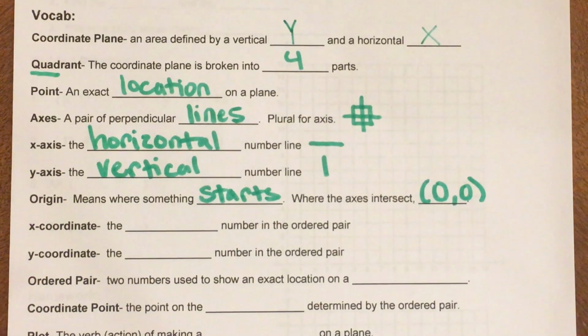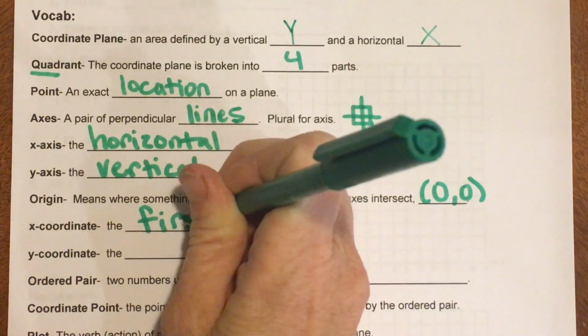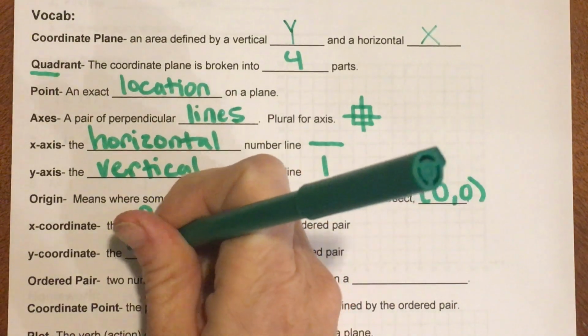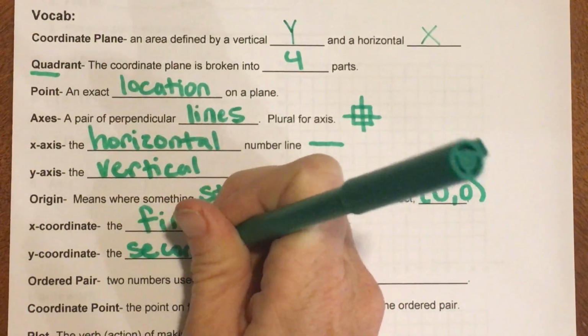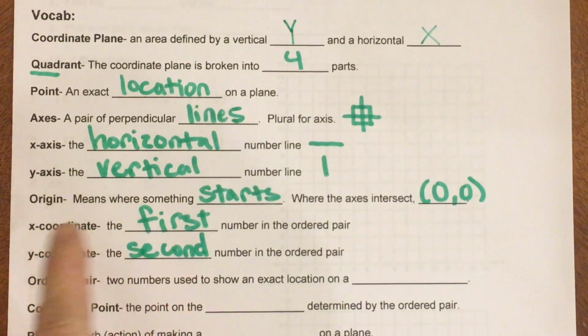Okay, so our next thing says x-coordinate. This is the first number in an ordered pair. The second number in the ordered pair is the y-coordinate. Now those go just in order with like your ABCs. So you would say X, Y, Z. X comes before Y, so X is our first number, Y is our second number.